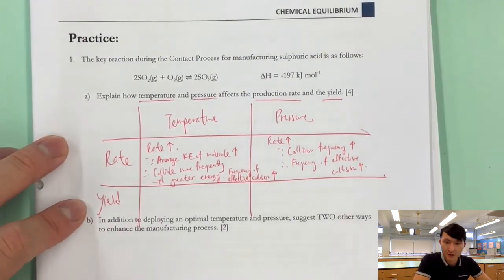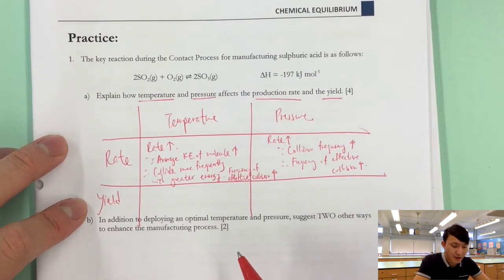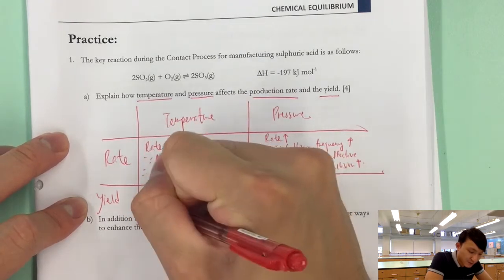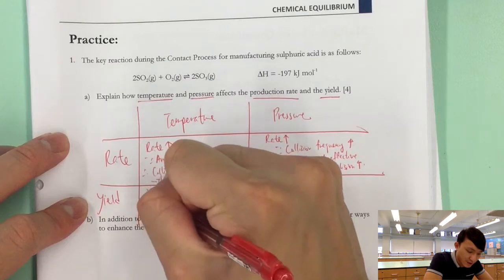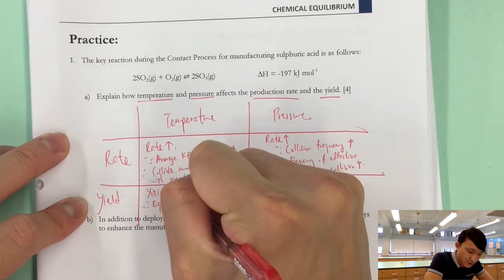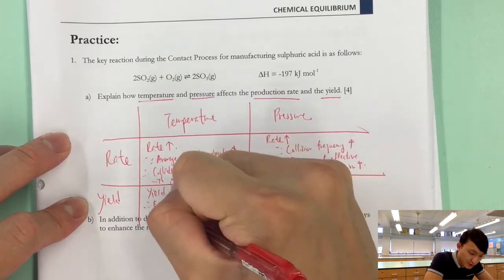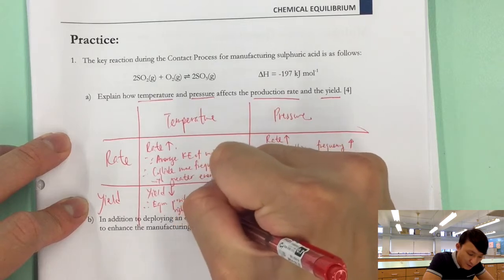Now as to the yield, increasing the temperature will actually decrease the yield. Yield decreases. This is because the equilibrium position will shift to the left, so there will be a net backward reaction.